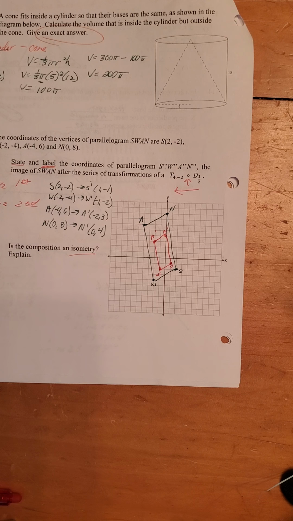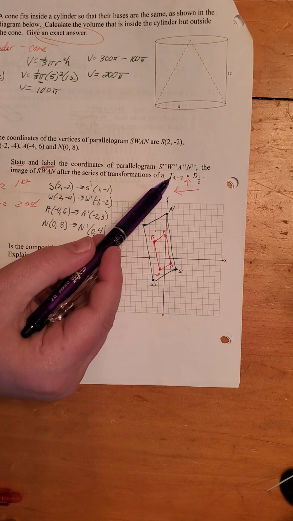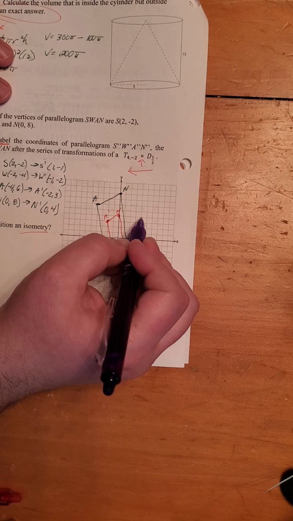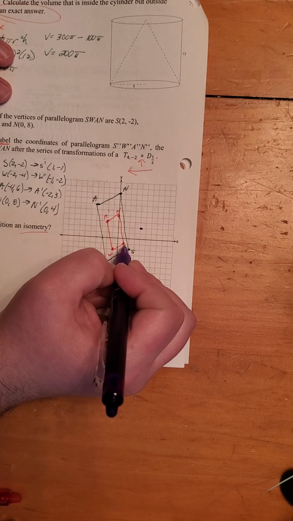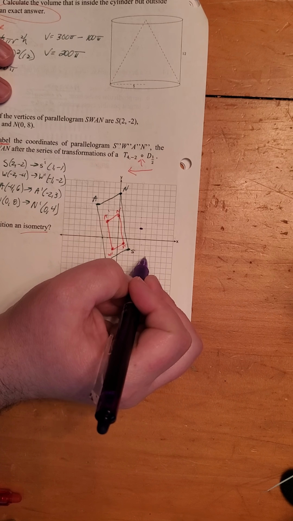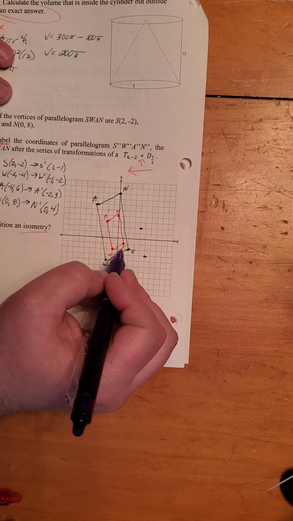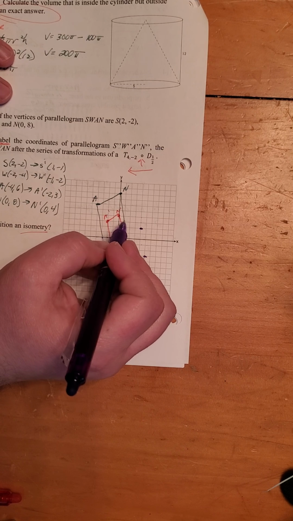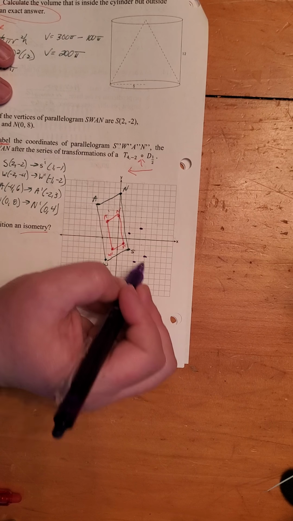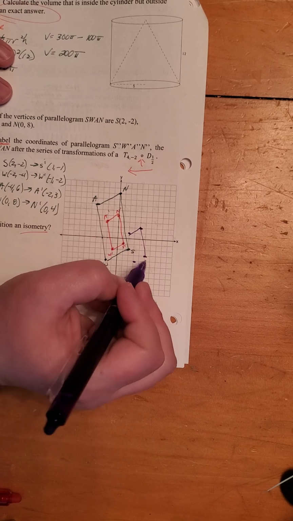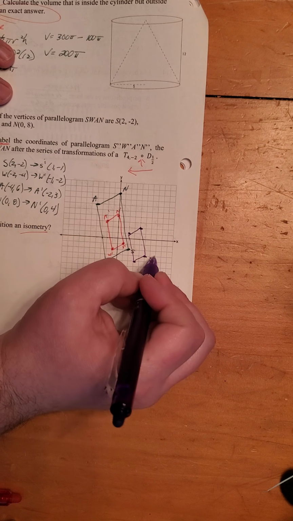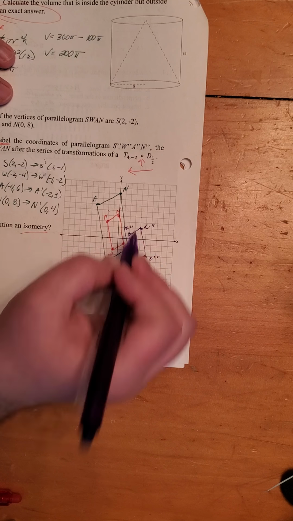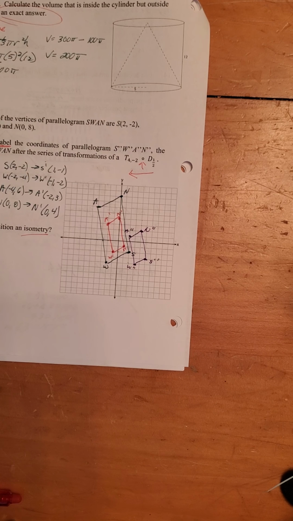So we're going to translate this one going 4 to the right and 2 down. So you can count these out. 1, 2, 3, 4, down 1, 2. Over 1, 2, 3, 4, down 1, 2. And down 2. So that's one way you can do this, and then you can label them. These are double primes. Or you can use your coordinates.